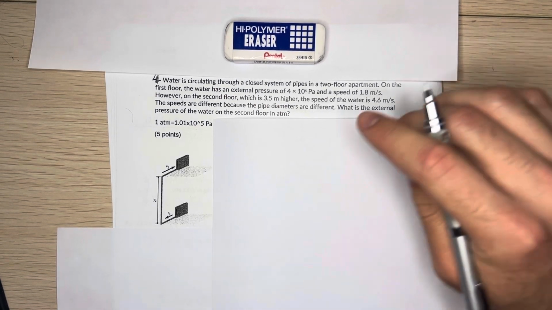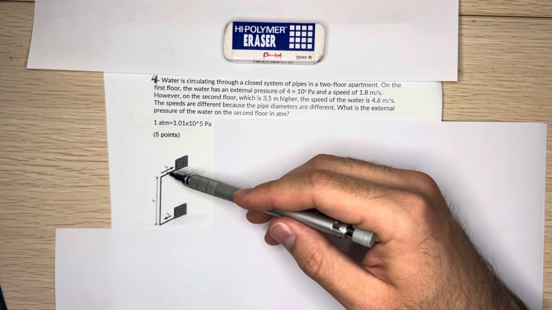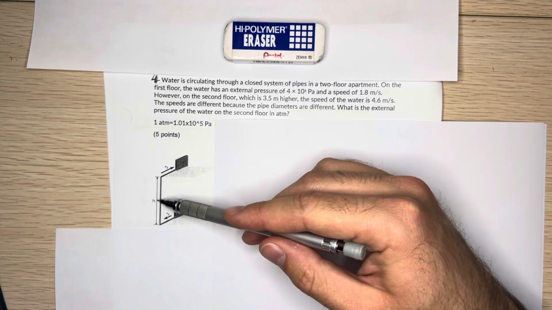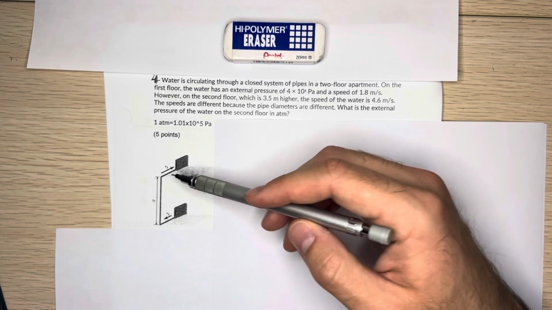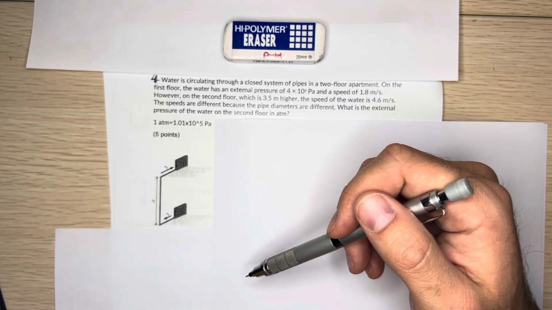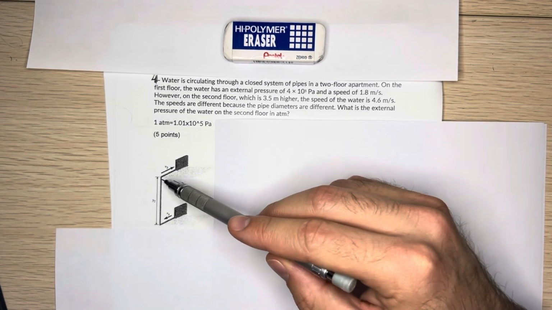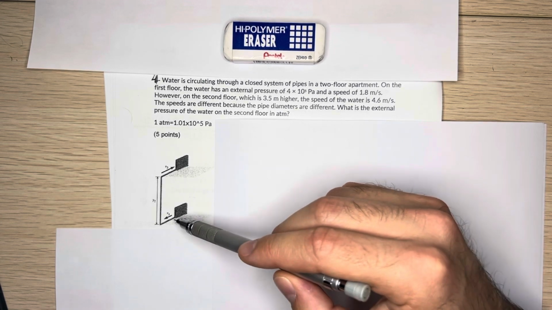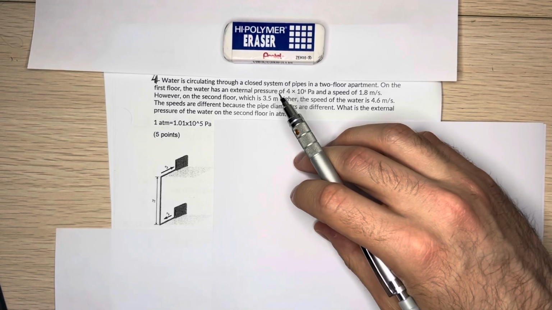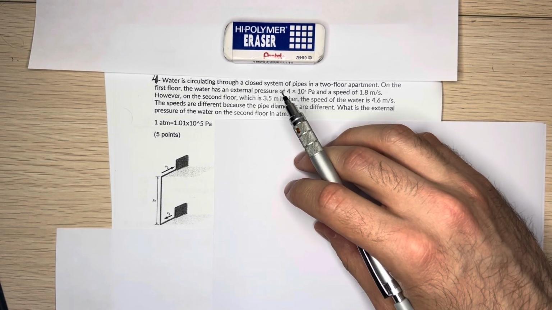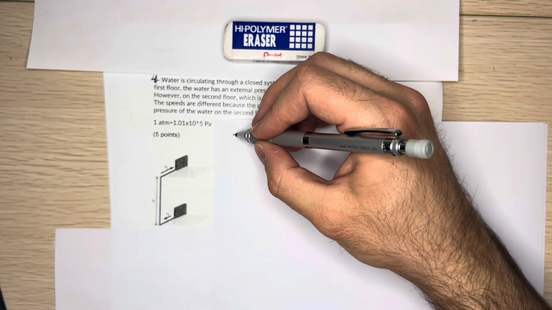So anyways, getting into the problem, we are given a closed piping system that has water flowing through it, and we are asked to find the pressure on the second floor. Thankfully it gives us the velocity of the water on the first floor, the velocity on the second floor, the pressure on the first floor, and even the height. So this is going to be a very easy problem for us to solve. We'll start out by writing the Bernoulli equation here.